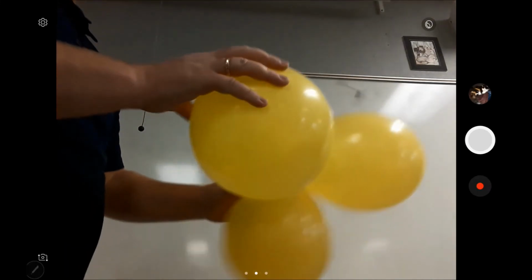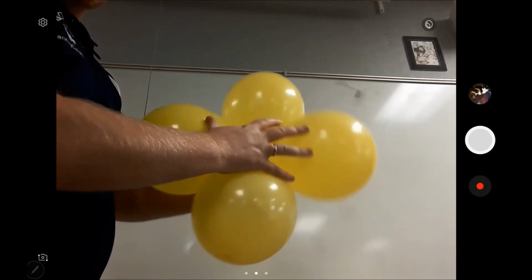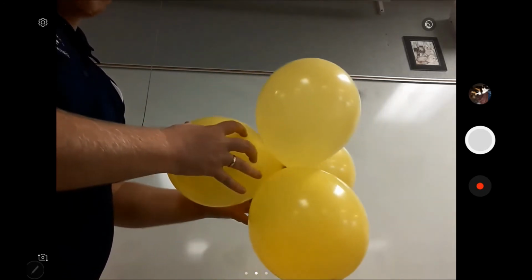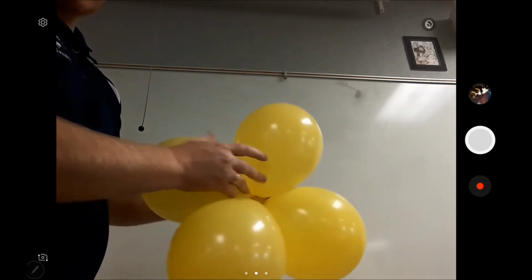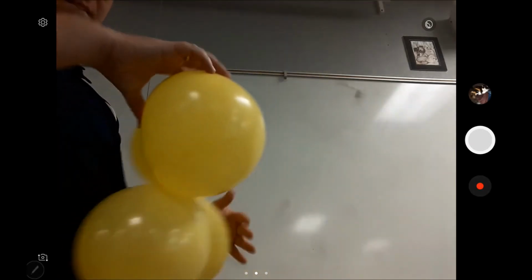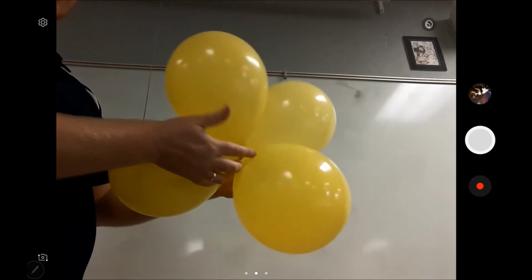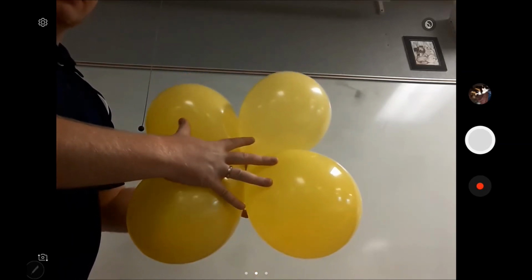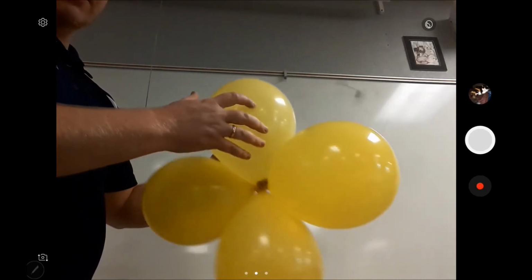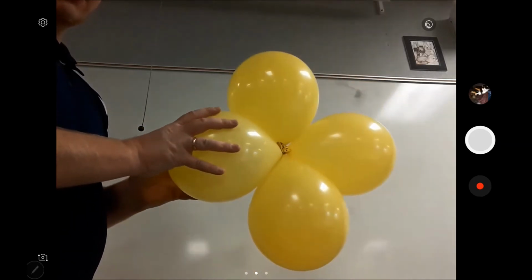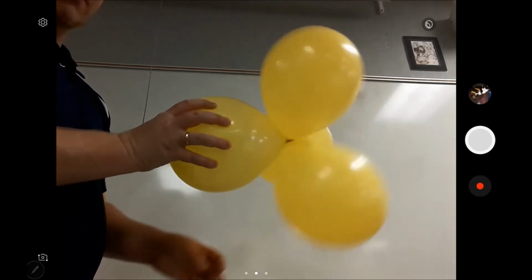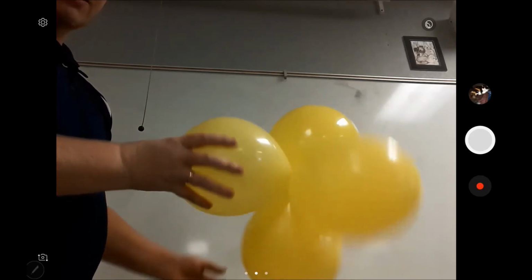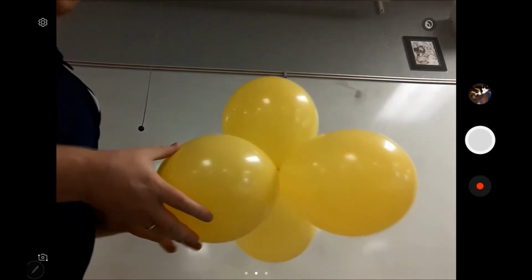And as you can see, 4 things trying to get as far away from each other as possible orient themselves on the edges of a clover. Dagnabbit. Yeah, okay, so it's definitely not a clover, and it's definitely not a flat shape.